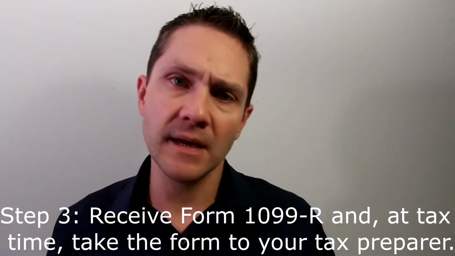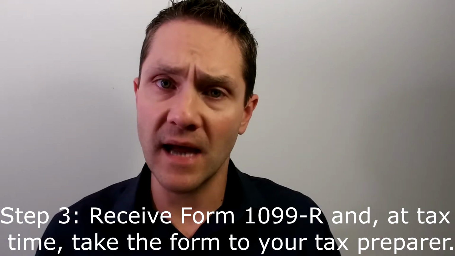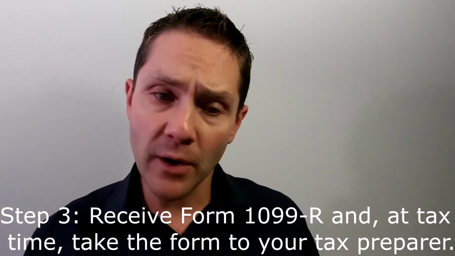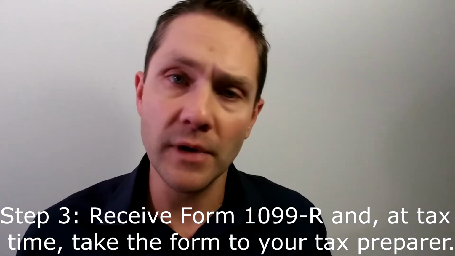So the third step, again, is the 1099-R. And this is going to be the form you're actually going to bring to your tax preparer, or if you do it yourself, you're going to include in your calculation of your gross income. And the 1099-R is the form that discloses the amount of retirement income from retirement accounts that you have. And so again, this is going to be included in your tax preparation.